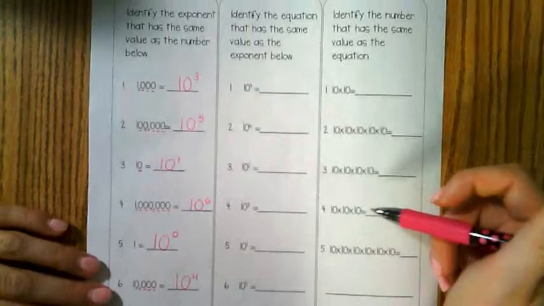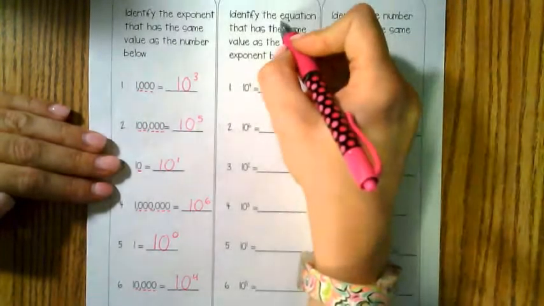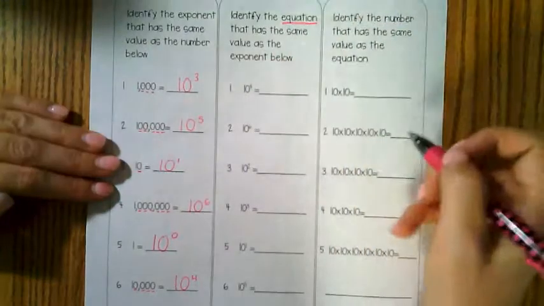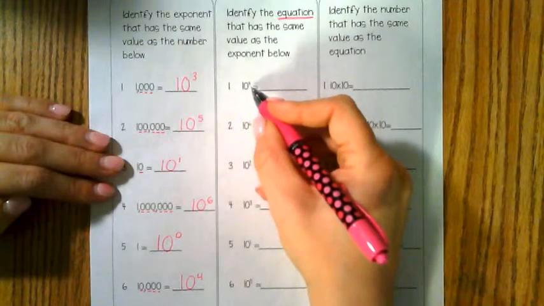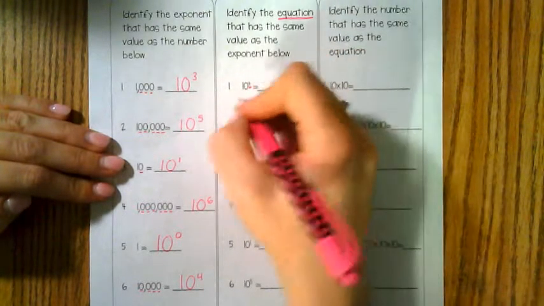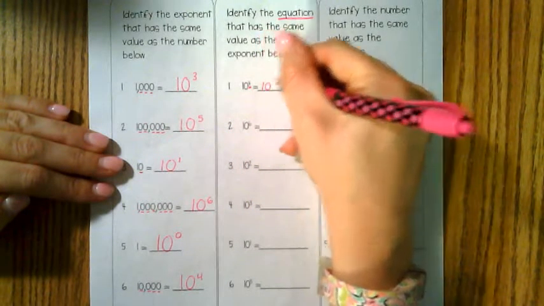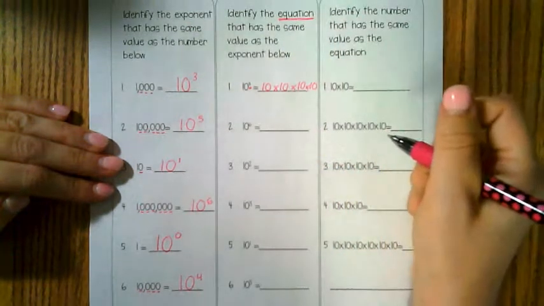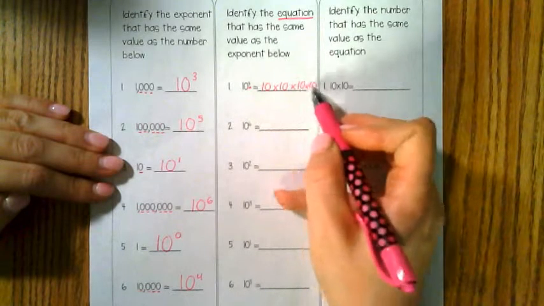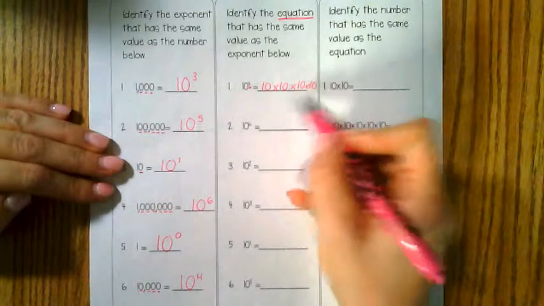Let's look at the second column now. The second column asks for us to identify the equation that has the same value as the exponent below. They want us to give an equation. That means we need to write it in expanded form. Number 1 is 10 to the 4th. We know that this exponent means that we have to write 10 times 10 4 times, which is 10 times 10 times 10 times 10. And just to make sure, I'm going to double check. 1, 2, 3, 4 is the same. That's all they want us to do. We don't have to solve this yet.